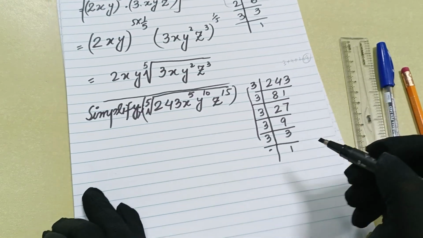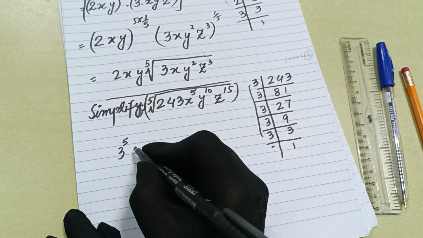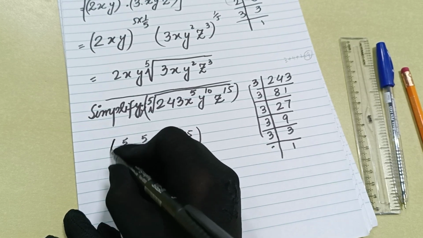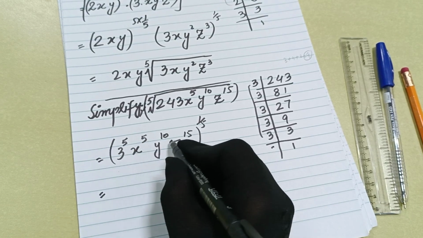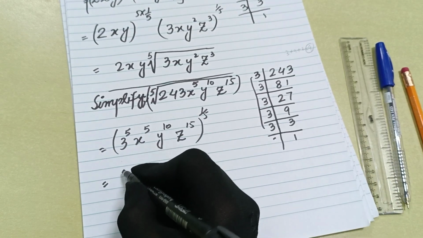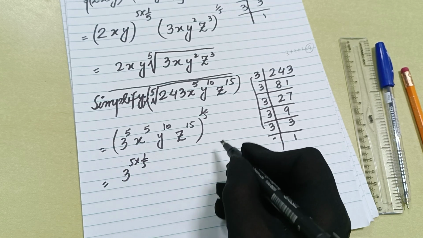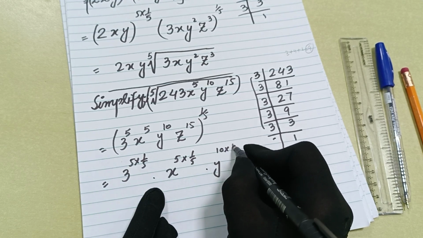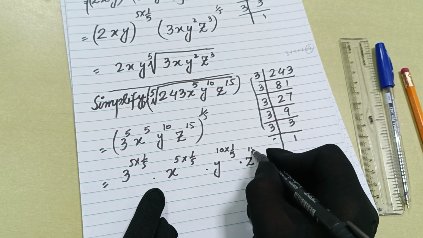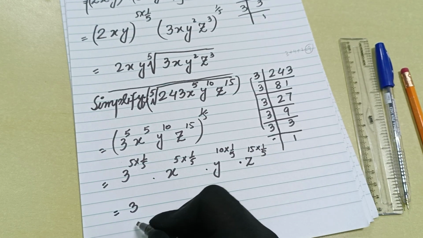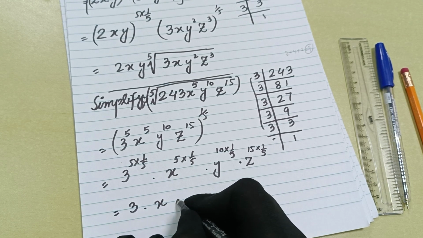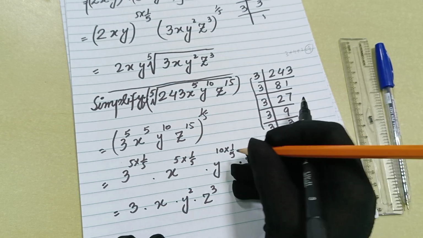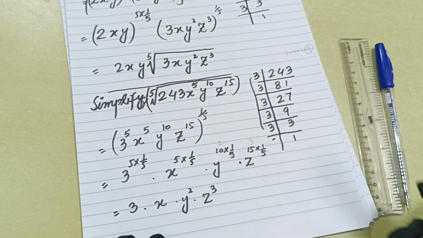We will make the set of 5 numbers. 3 power 5, x power 5, y power 10, z power 15. They all have fifth root on them. As they all are multiples of 5, we can easily distribute the power to all the terms inside. 3 power 5 give power, x power 5 with the fifth root, y power 10 with the fifth root, and in the last z power 15 with the fifth root. 3 power 1, x power 1, y power 2, and z power 3, because 5 2s are 10 and 5 3s are 15.